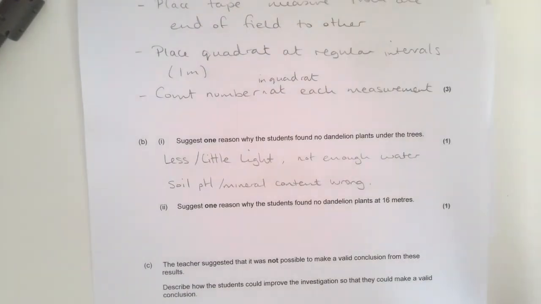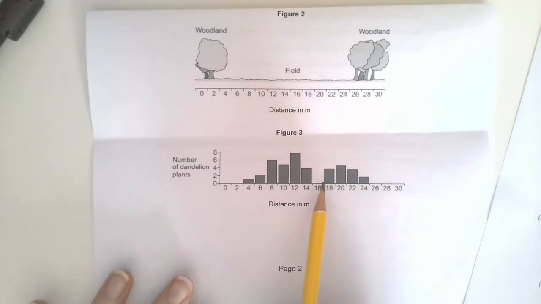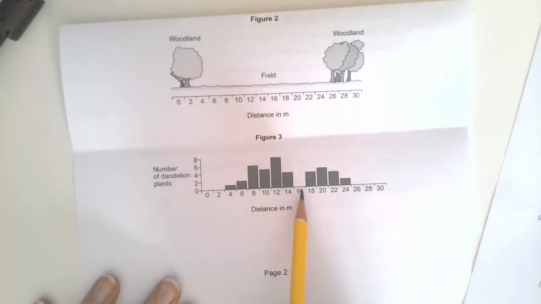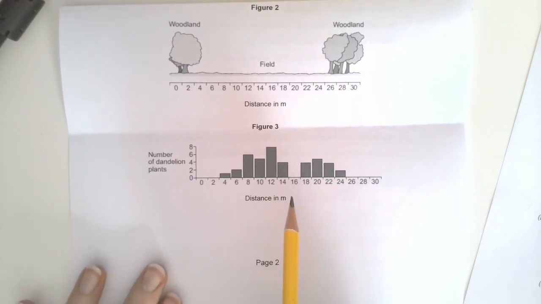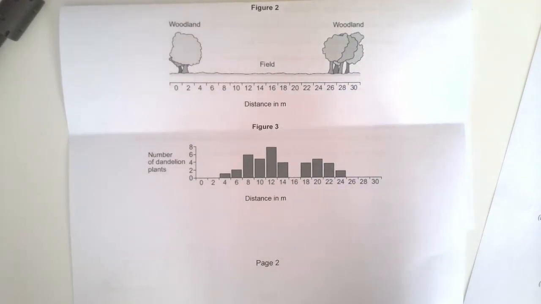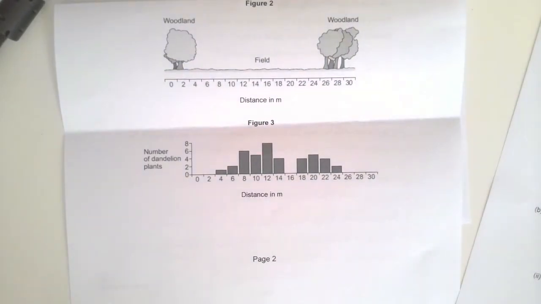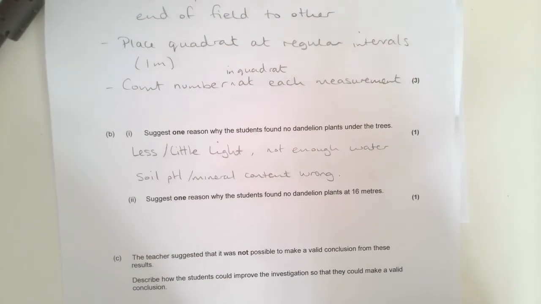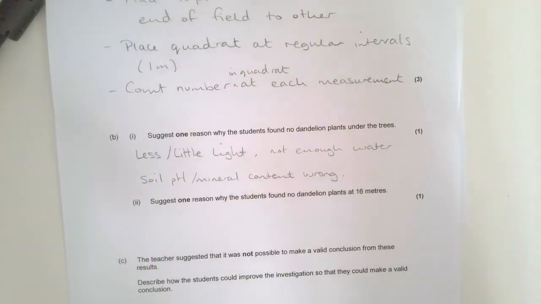Suggest one reason why the students found no dandelion plants at 16 meters. Again, if you go back, 16 meters, which is right in the middle of the field, has no dandelion plants growing. Now, this is one of those questions where you've got to suggest a reasonable explanation. And because it's up to you, there are quite a few different things you could say as long as they make some kind of sense.